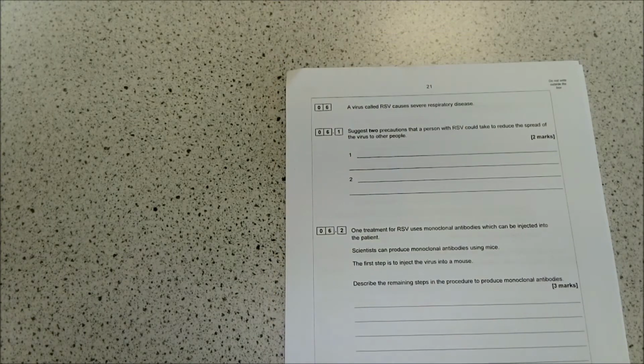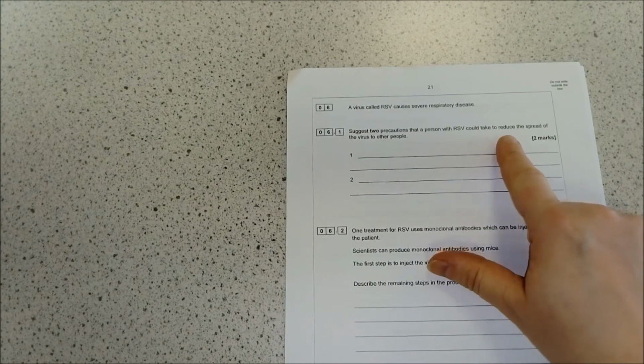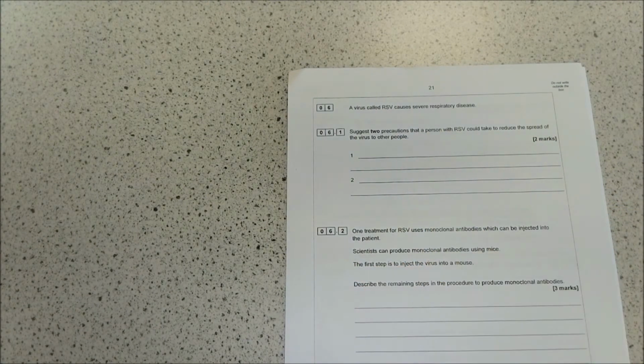Right, so it starts off with a virus called RSV that causes severe respiratory disease. Right, it could be any virus, it could be any pathogen. It doesn't matter if you've never heard of it before. Suggest 2 precautions that a person with RSV could take to reduce the spread of the virus to other people.